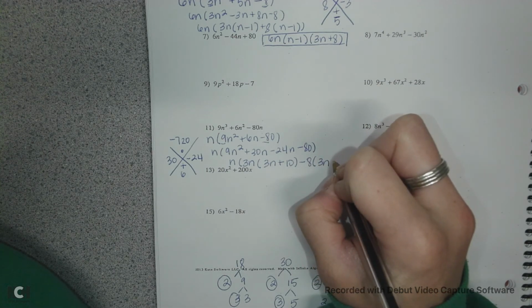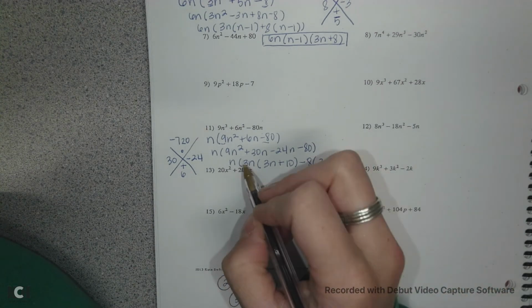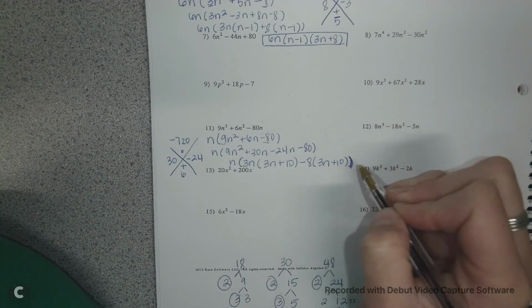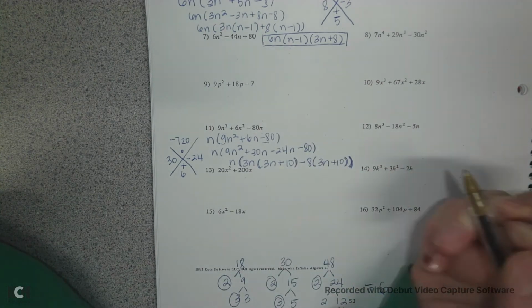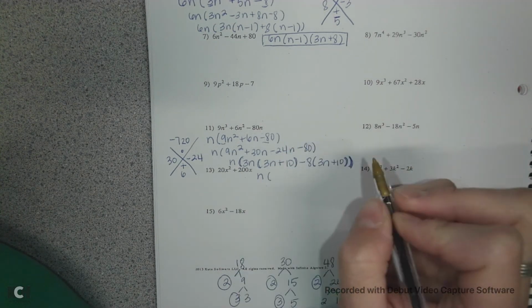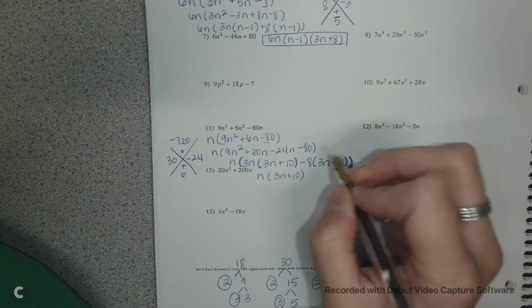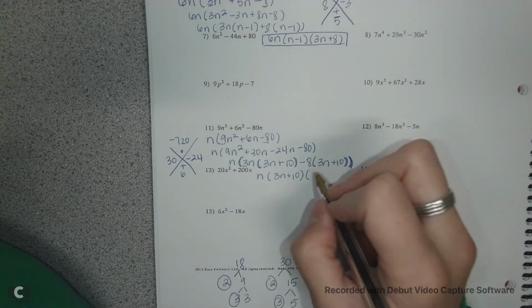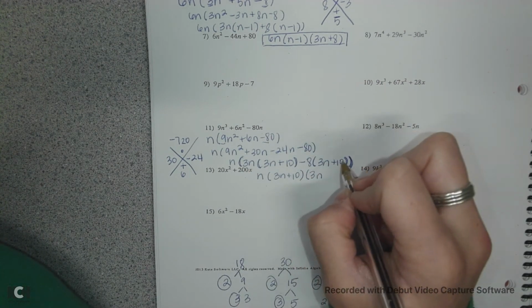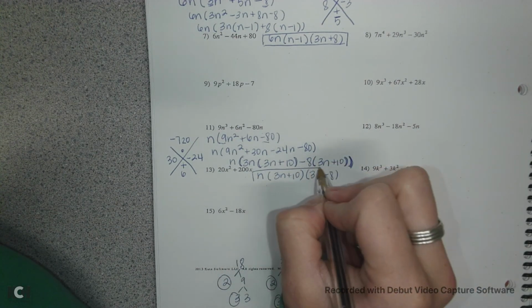3n plus 10. Parentheses. So I put a big parentheses around my outsides. So then I have these cute little inside parentheses. So that's why they're double. Keep my n out in front. Then I have 3n plus 10 matches with 3n plus 10. And the leftovers, if I take 3n plus 10 out of this term, I'm left over with 3n. And if I take 3n plus 10 out of this term, I'm left over with minus 8. So this is your answer.